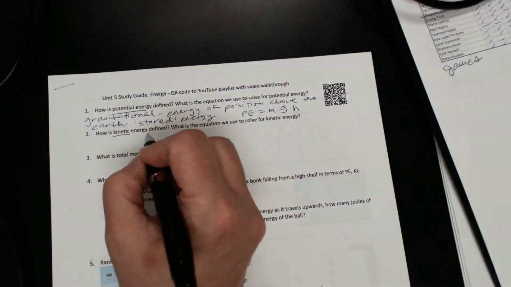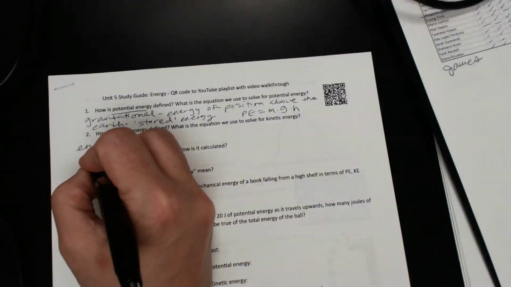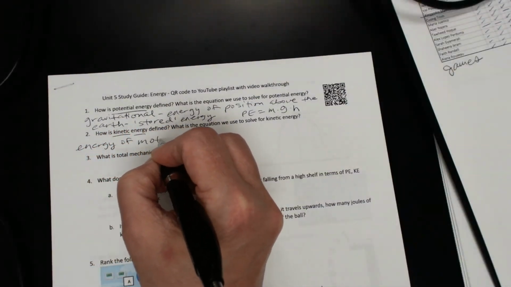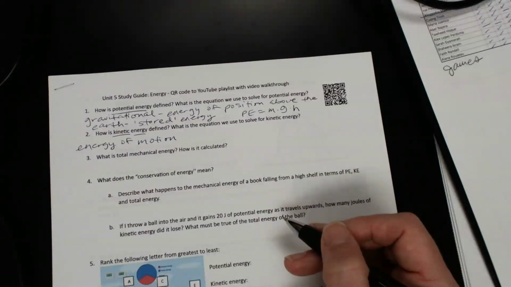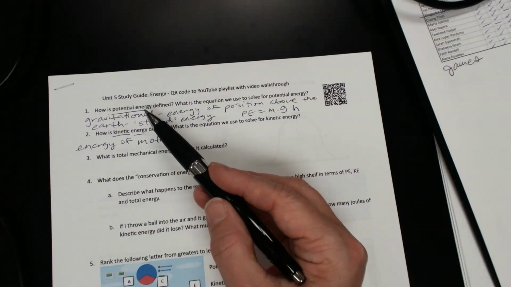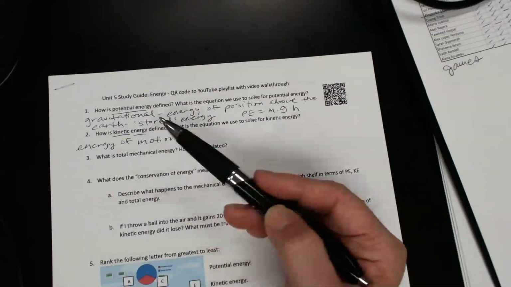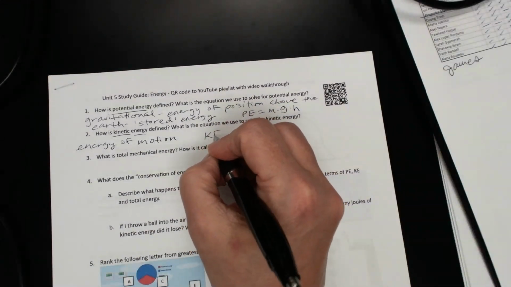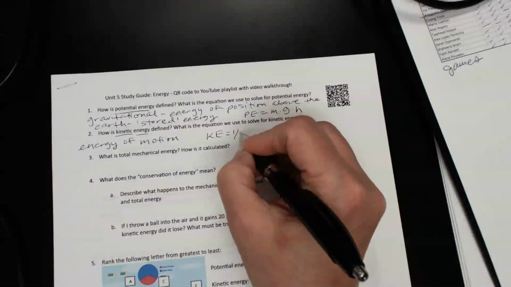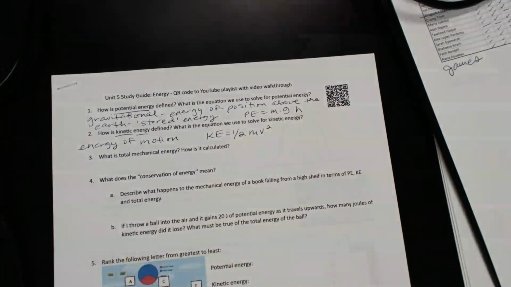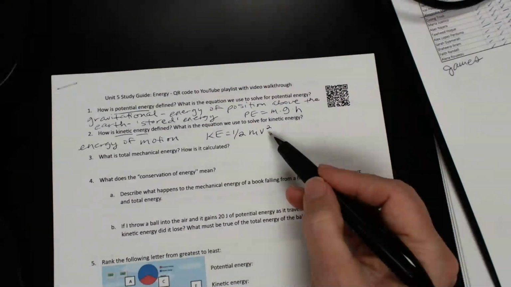Then we have kinetic energy. This is our energy of motion. So this is for an object that is moving. You have got to be moving to have kinetic energy. Potential's like the energy that's waiting to happen, and the kinetic is happening if you're moving. Our equation for kinetic energy is KE equals 1/2 times mass times velocity squared. Remember, squaring that velocity, that is important.